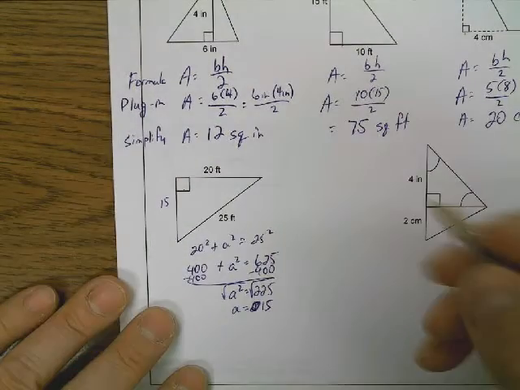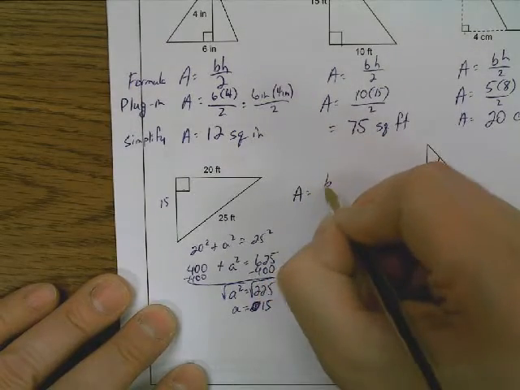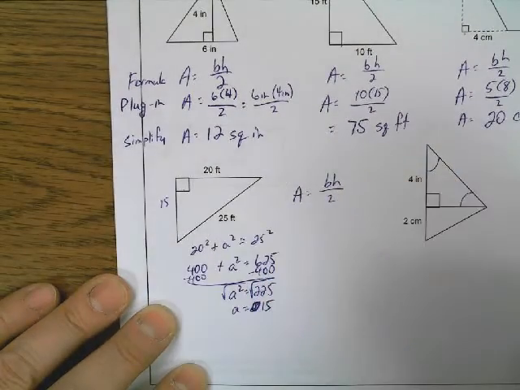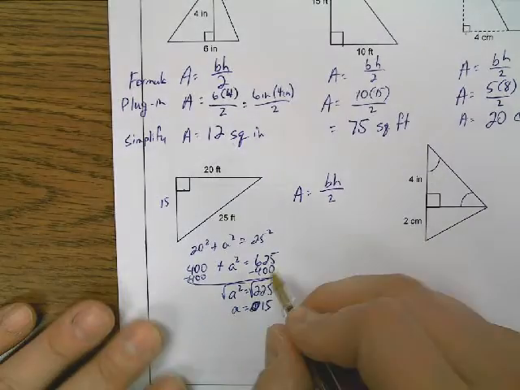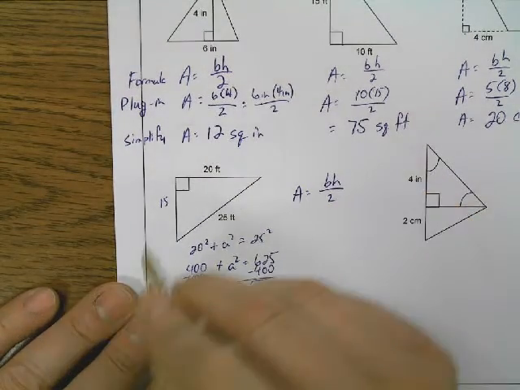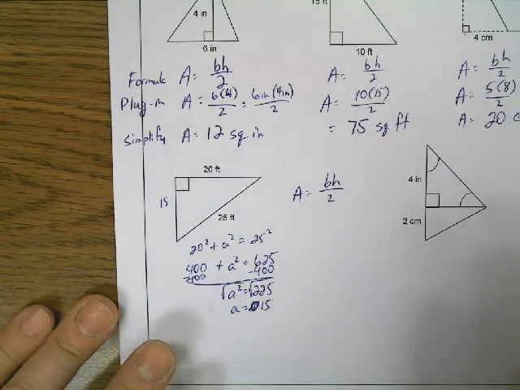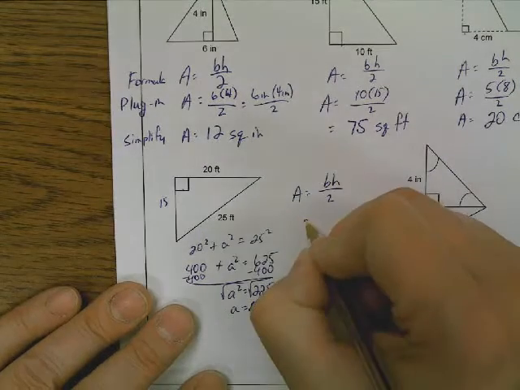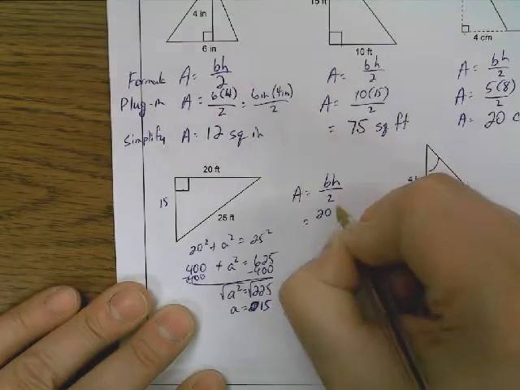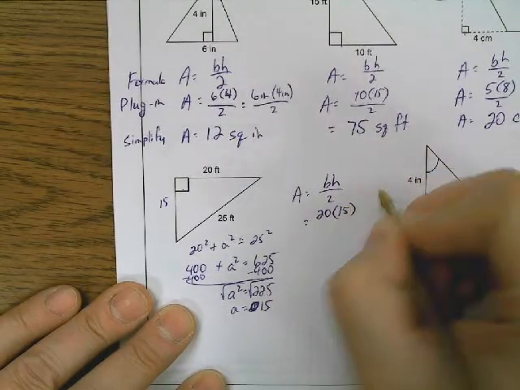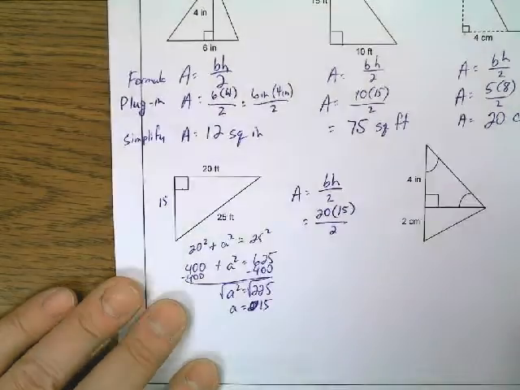So now we go to our area equals base times height divided by 2. The base, and it really doesn't matter which one you use as base, which one you use as height, because it'll give you the same answer. But I'm going to call the 20 the base, and the 15 is the height, and divide by 2.